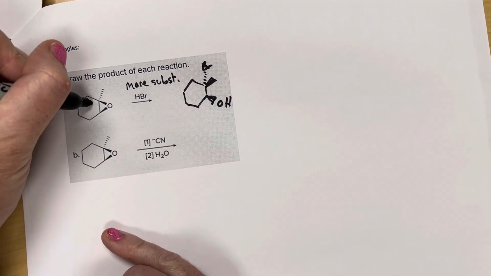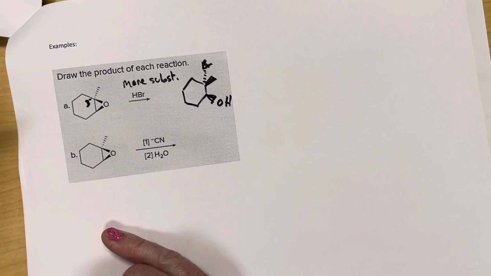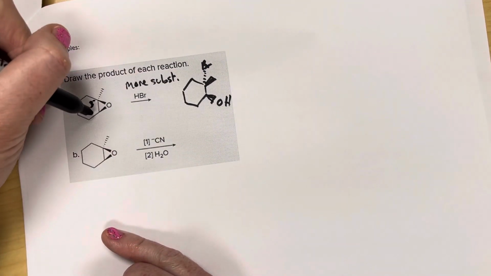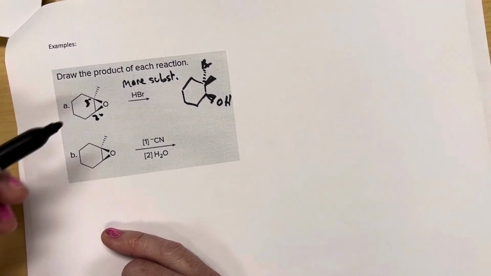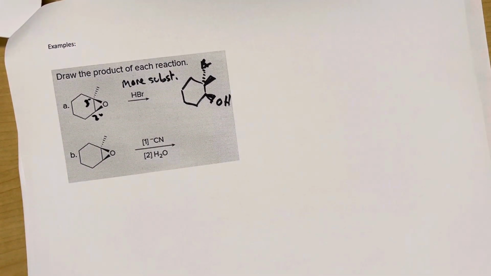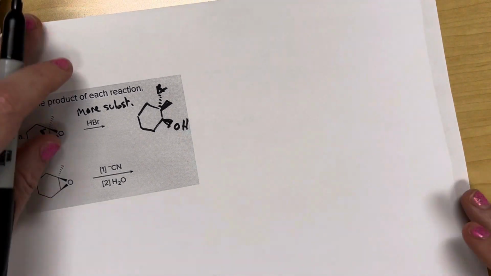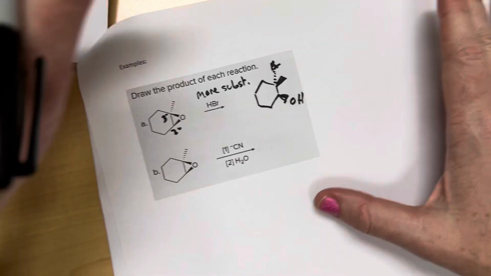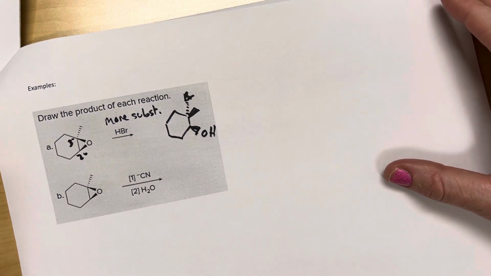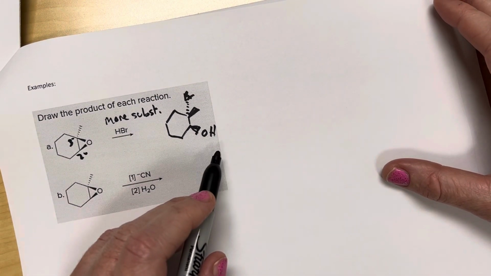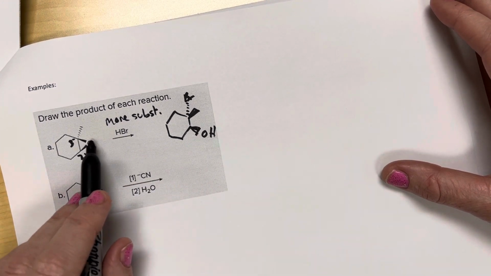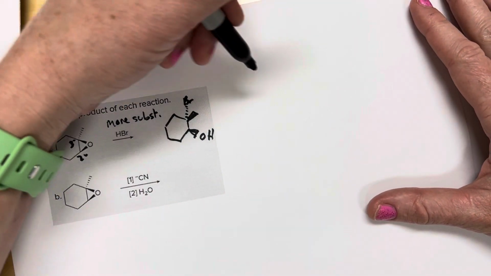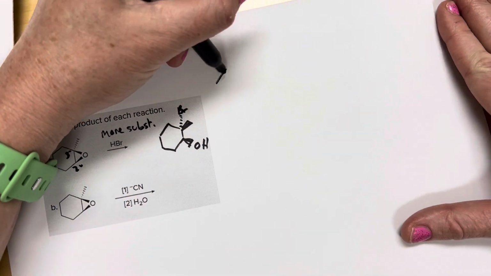By more substituted, I mean this is the tertiary, and this one's secondary. If we'd had a strong nucleophile, it would have attacked over here. But why is a fantastic question. So remember, the first step is that this is going to grab an H. So in step number 1, let me go ahead and just rewrite it up here.